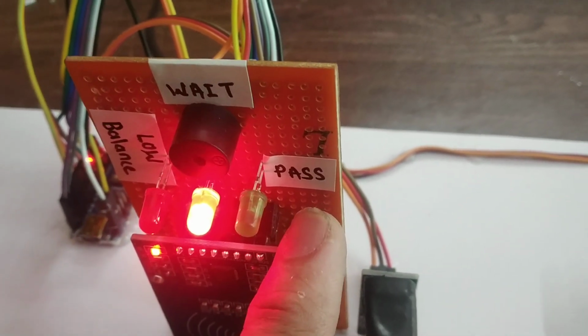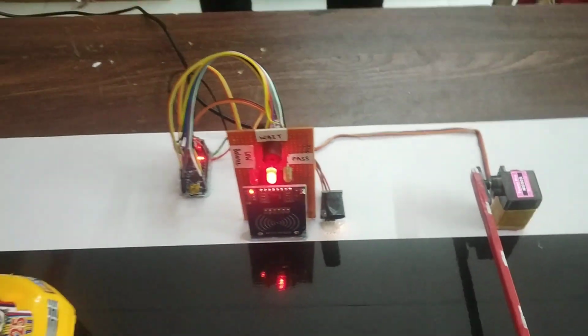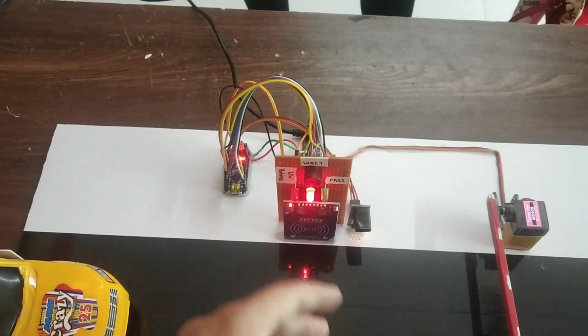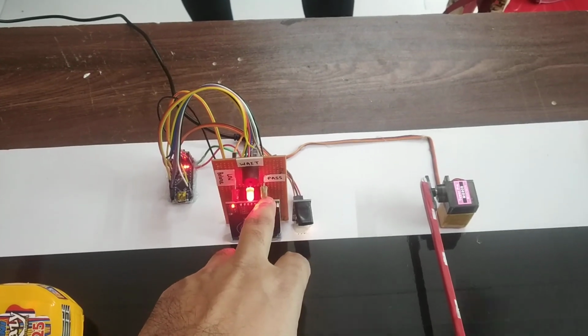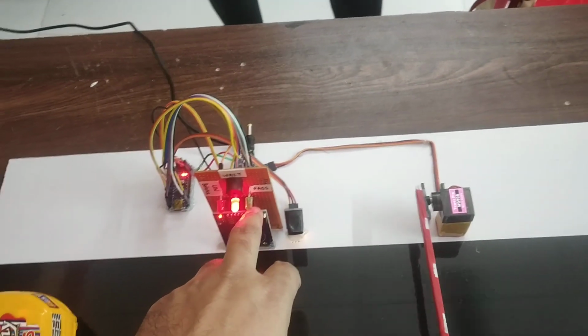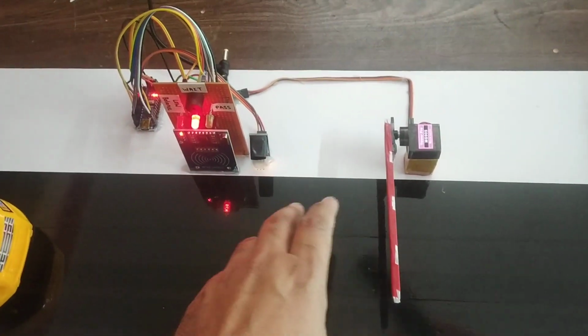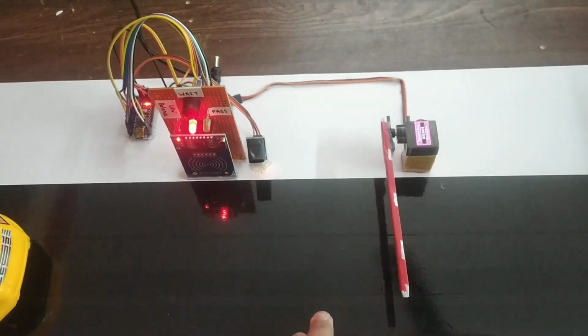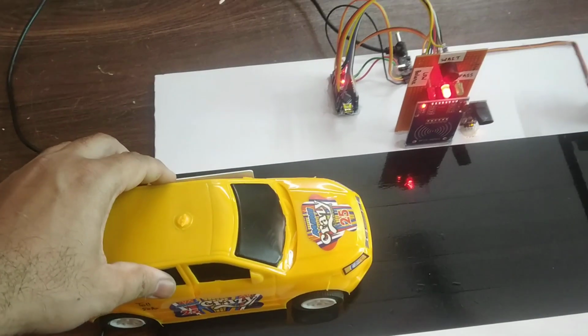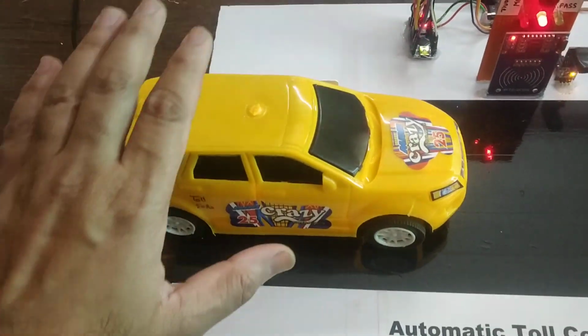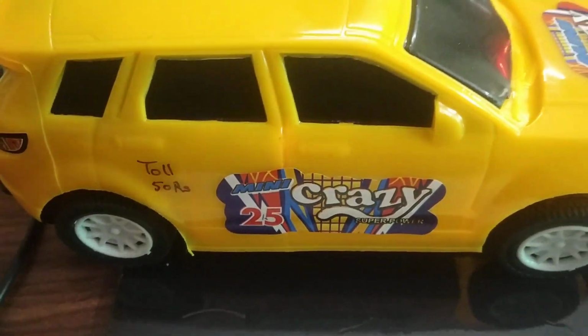LED is for pass. So after any vehicle comes, the system will deduct its toll, and then the green LED will be turned on, which will indicate that the vehicle can pass. At that time the barrier will be open. So here this vehicle has 50 rupees balance, and its toll amount is also 50 rupees.